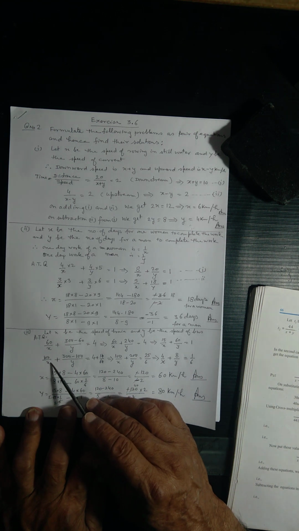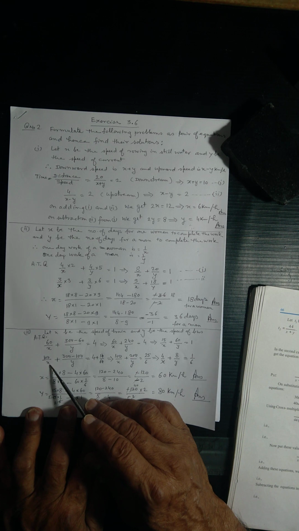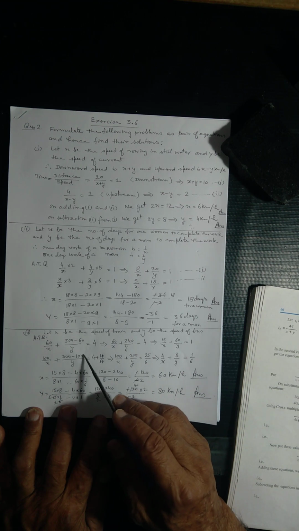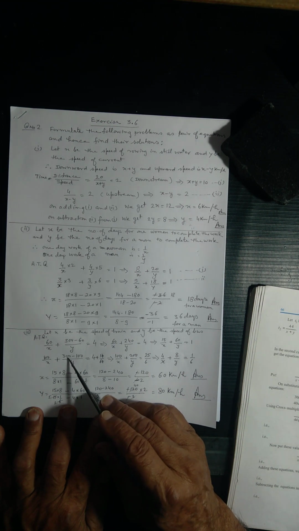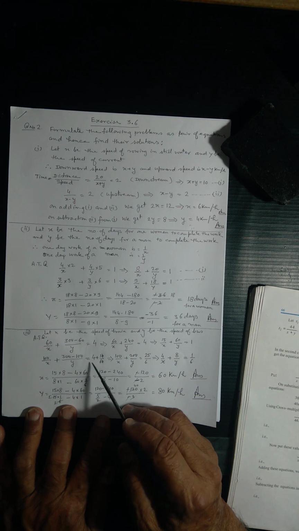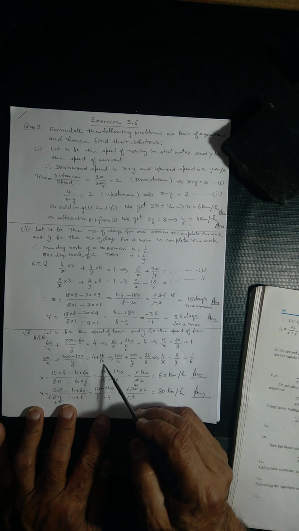From the second statement, you see 100 divided by x plus 300 minus 100, means that is the remaining distance. So 300 minus 100 by y is equal to 4 plus 10 by 60.